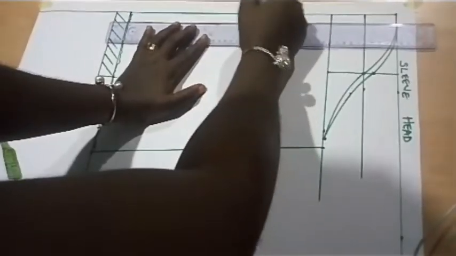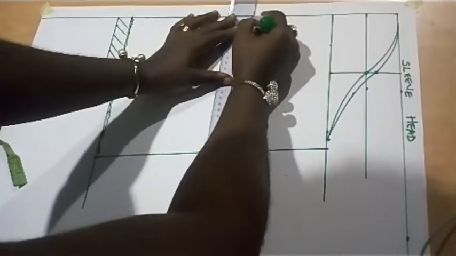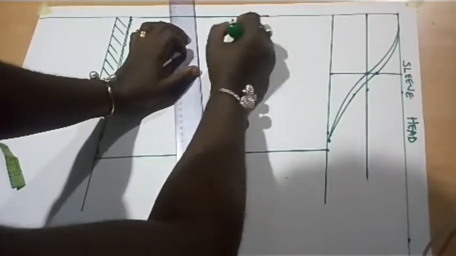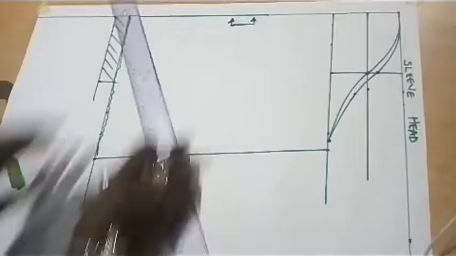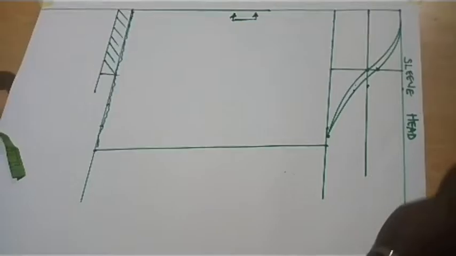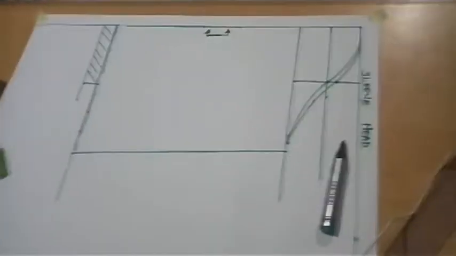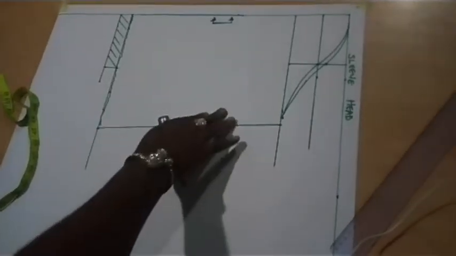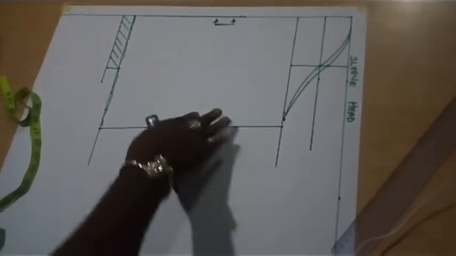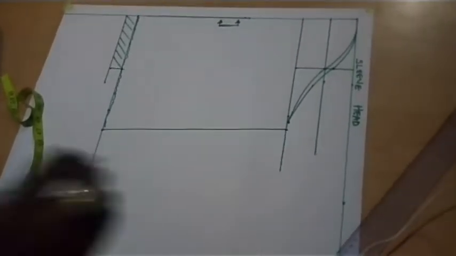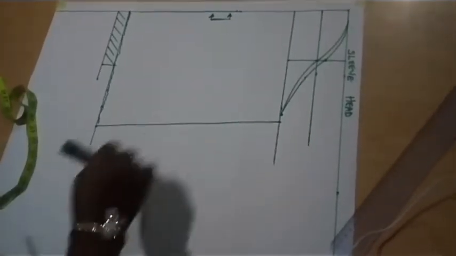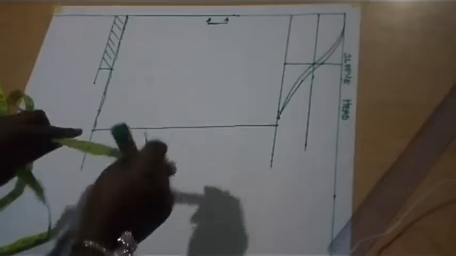You are going to place your sleeve on fold. It's going to be cut on fold. That is, you fold your fabric at this point and then you cut. So at this point, if you want your bicep to be very full, you can use this. But if you look at that sleeve we are having on the screen, it's not as full as this. So we are going to do a little alteration to make it a little fitted at the bicep.